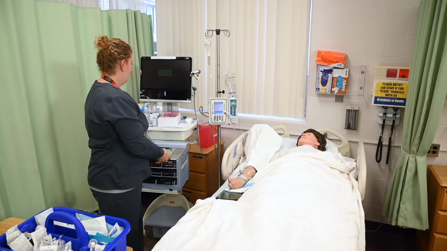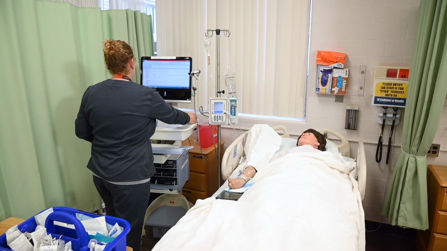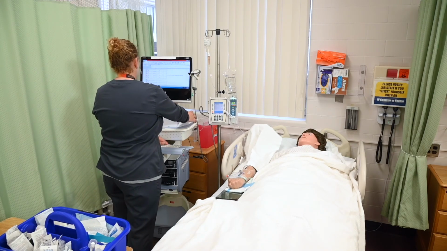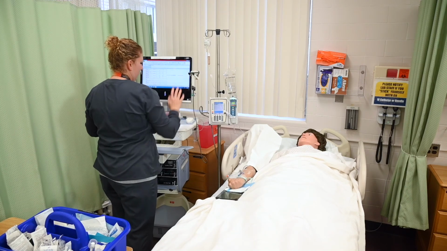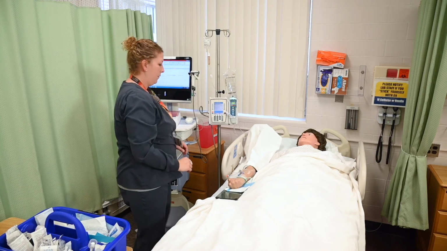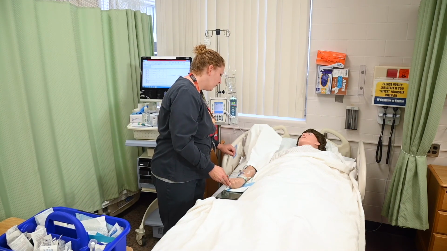Document medication administration on the MAR, 6th right. Scan your ID badge. Observe the patient's IV site for infiltration and stay with the patient for the first several minutes to observe for any adverse reaction.